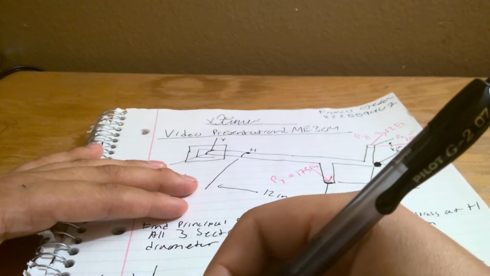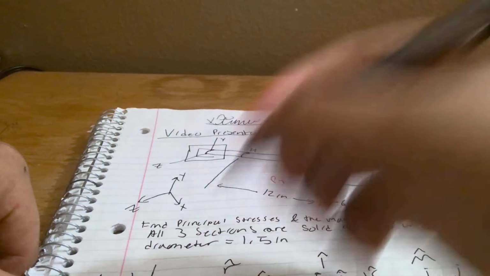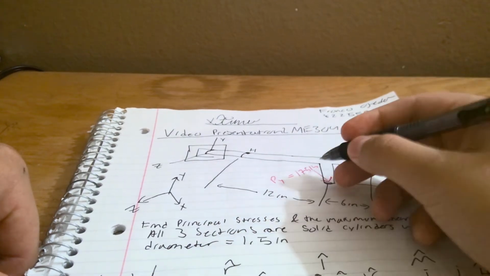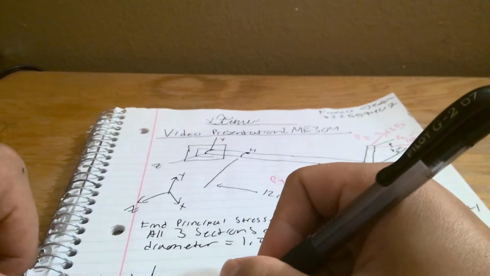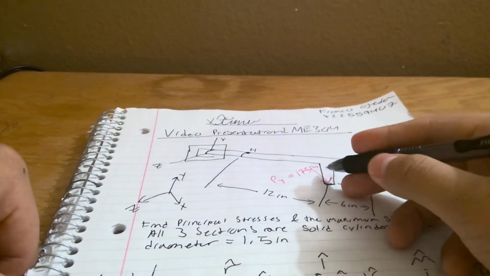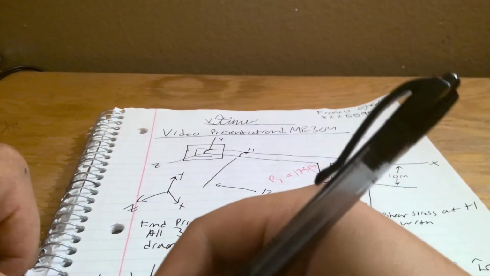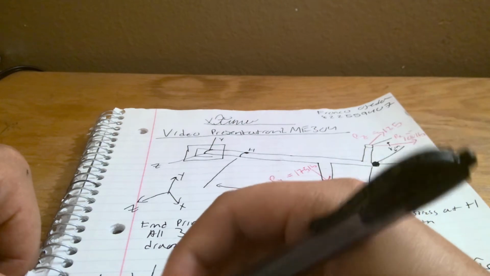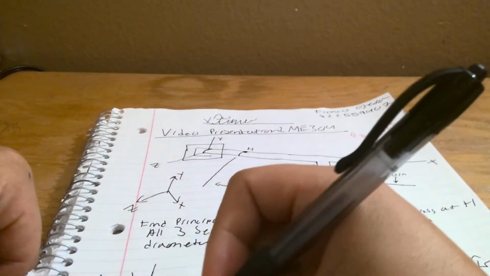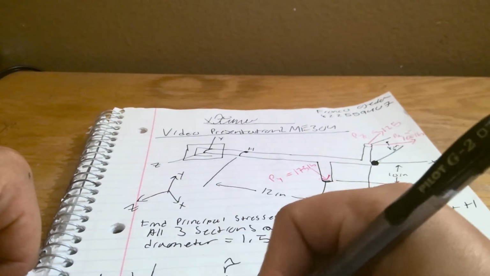Then for 175, the x-axis would be 12, then y-axis 0, and K, which is Z, would be equal to 10. Now 125 is in the same position as 100 pounds, so you get 18, 8, 0.